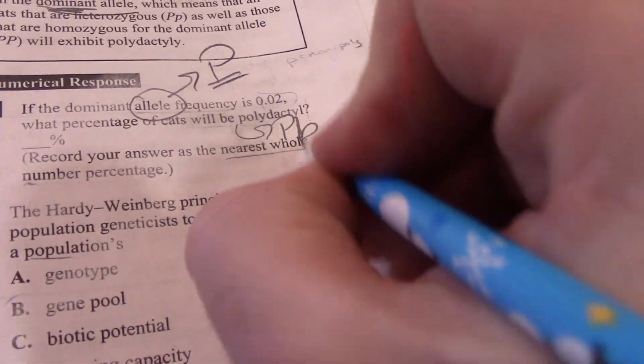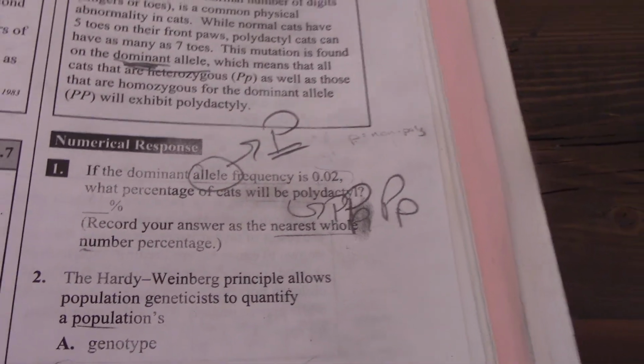That would be the amount of cats that are big P, big P and big P, little p. So the cats that are homozygous dominant and the cats that are heterozygous, because the big P allele codes for that.